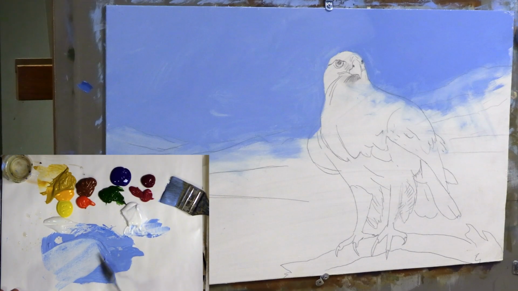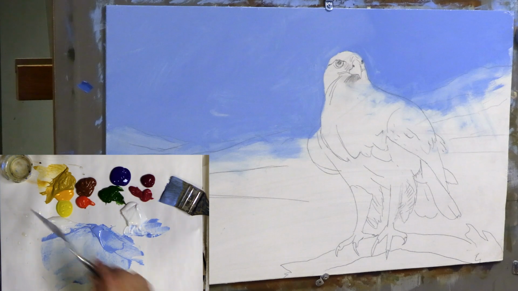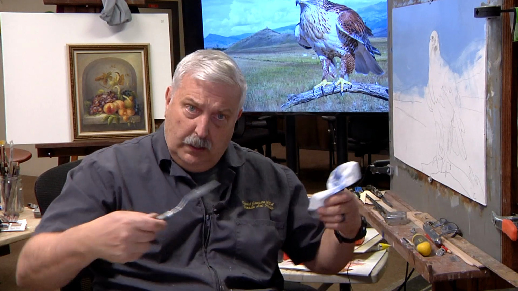Okay, and I've taught you all different kinds of ways to do clouds, but generally, when I'm working clouds and everything, the sky's a little thinner, so I use the extender, and then the clouds go in a little bit thicker.